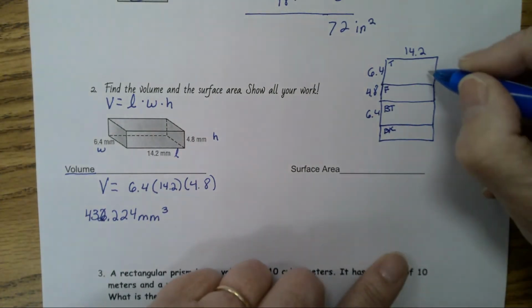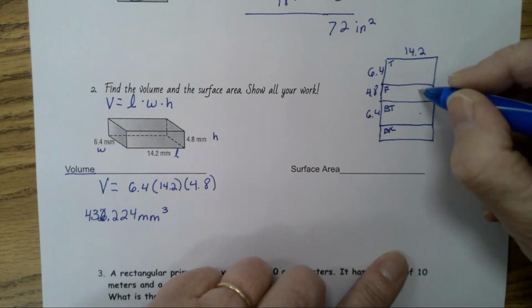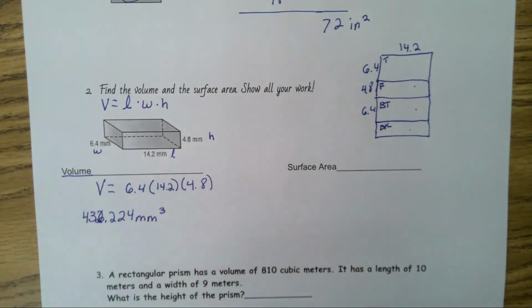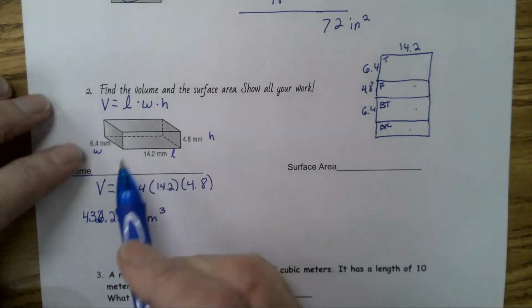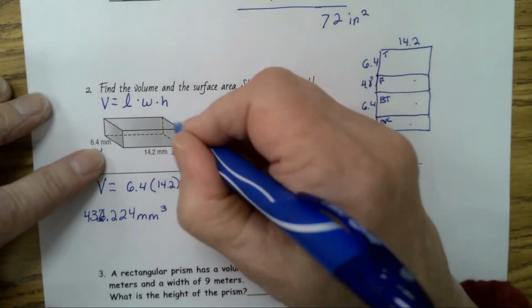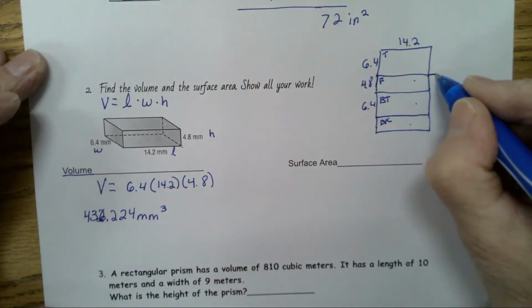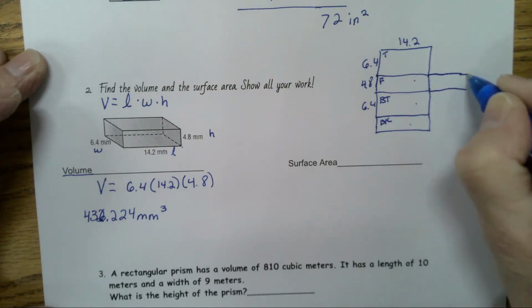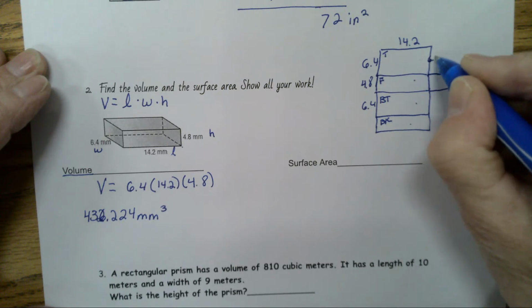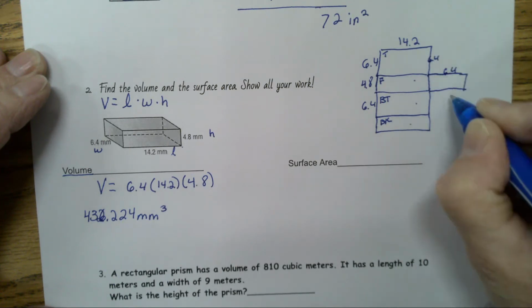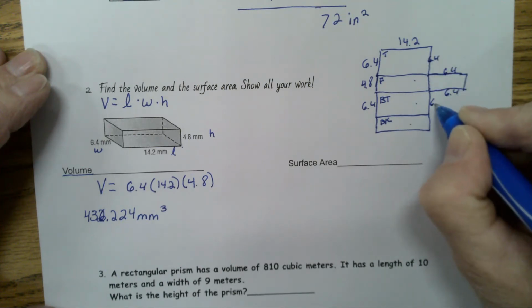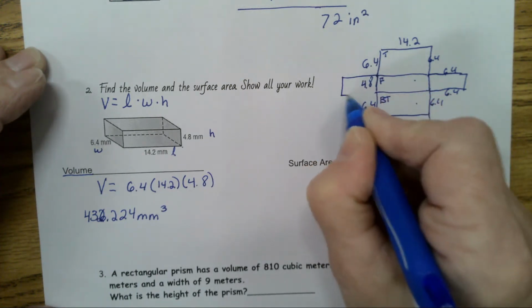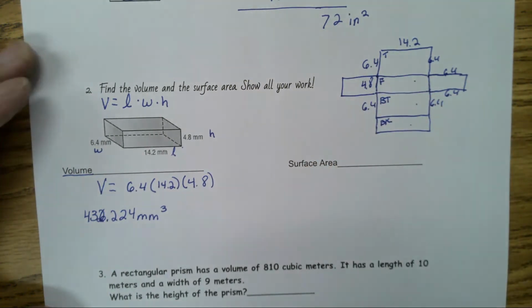So this matches this, matches this: top, bottom, front, back, and now I have my sides left. And it's 4.8 by 6.4. And that matches this because this is 6.4 and that is 6.4. Do you see it? And here's my wing for this side. Okay, did everyone get that?